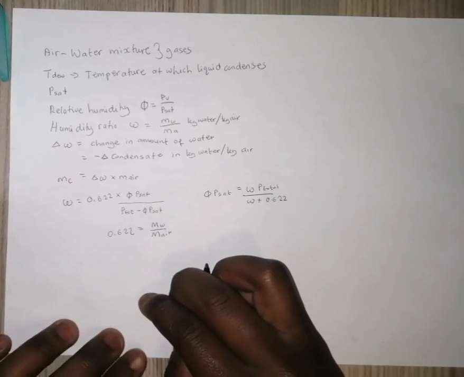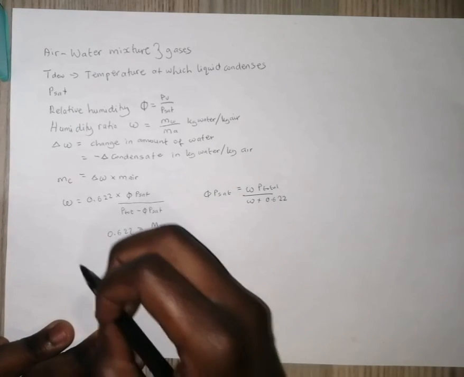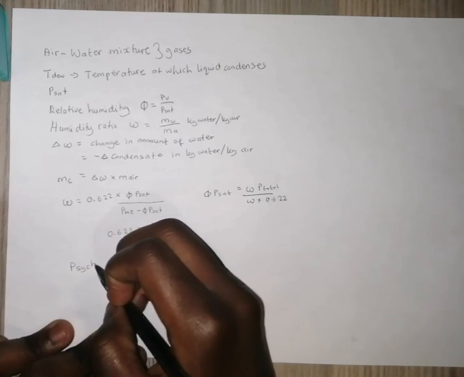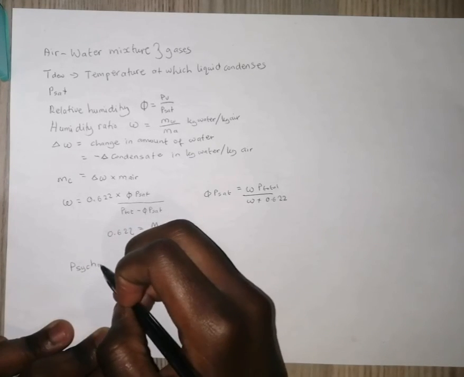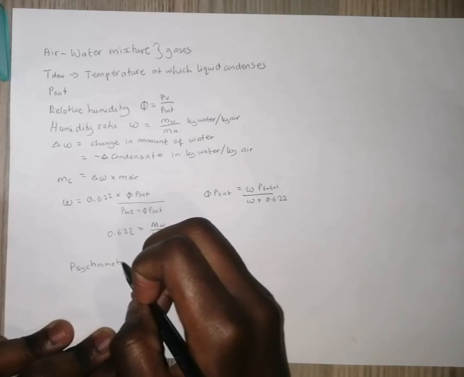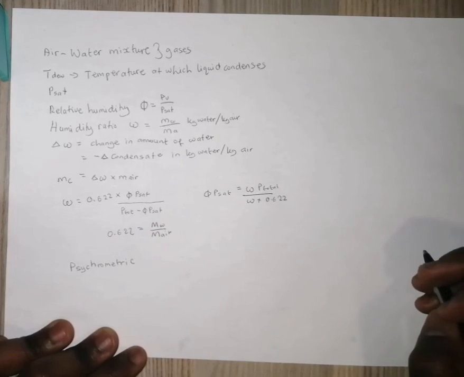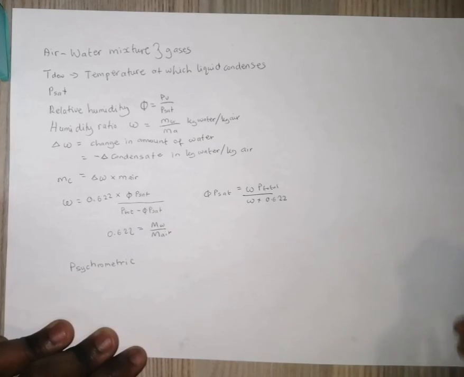So now, with these new definitions that we have learned, we're going to see how we can use them in the psychrometric chart. This psychrometric chart is a chart which is used to analyze a gas and air-water gas mixture. So we're now going to have a look at the chart and see how we can use it.